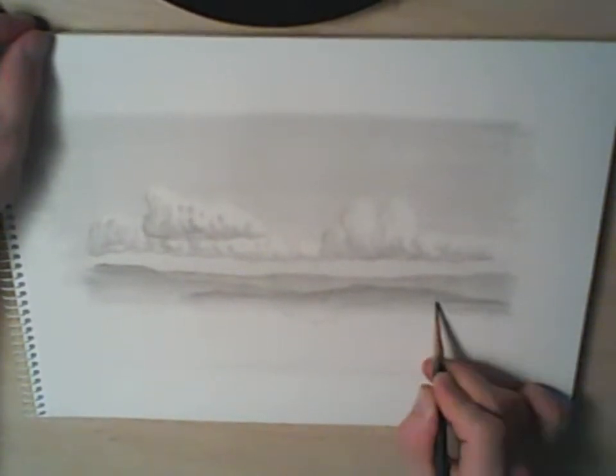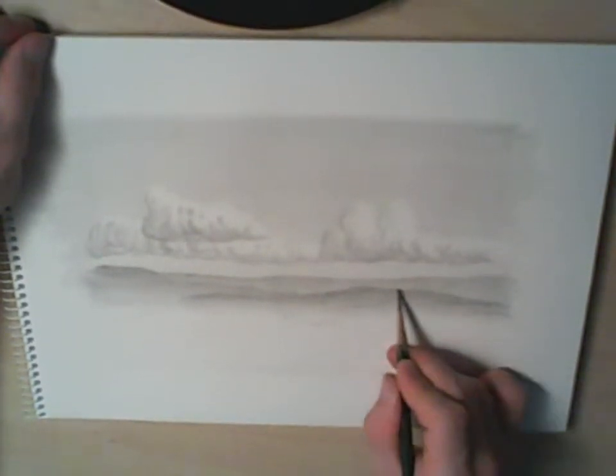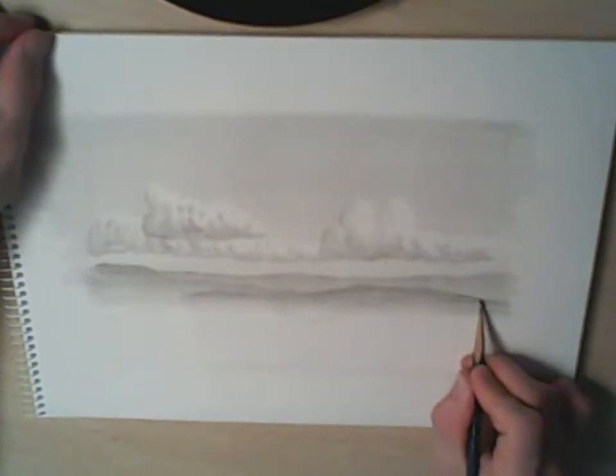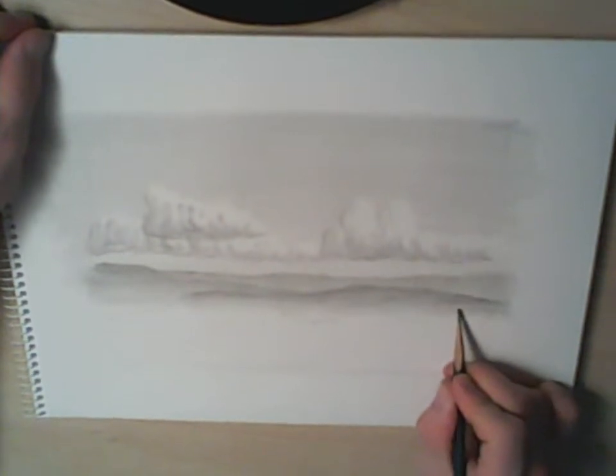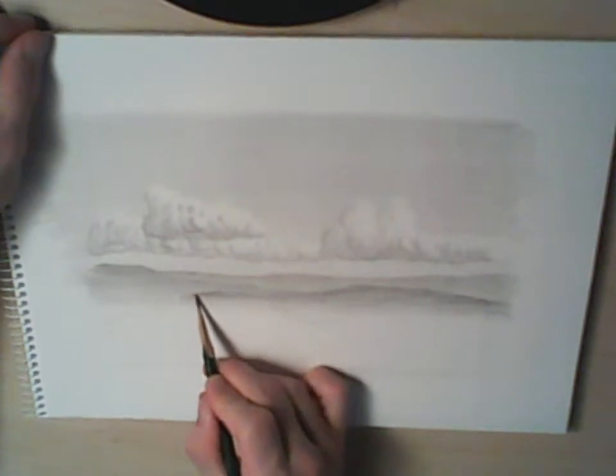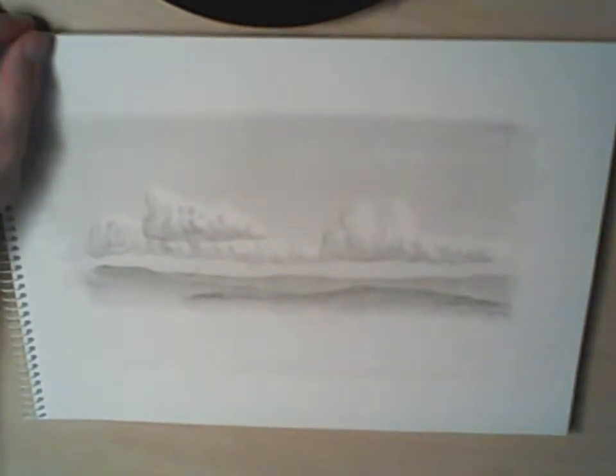Maybe like so, just a little bit. I don't want to overdo it. Some more trees and bushes, and yeah, I think that's it for back there.